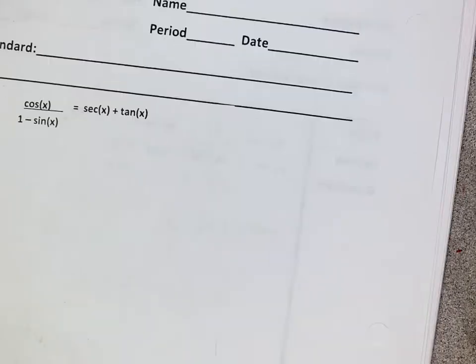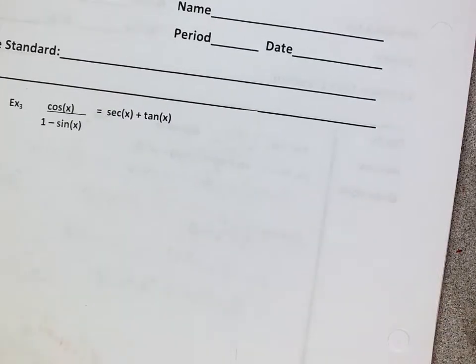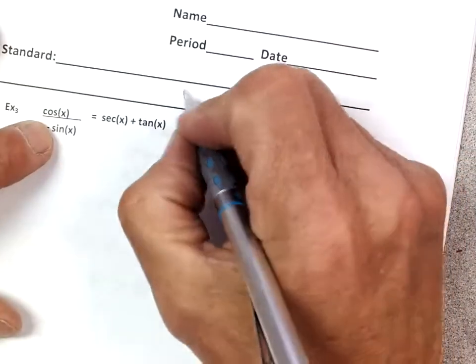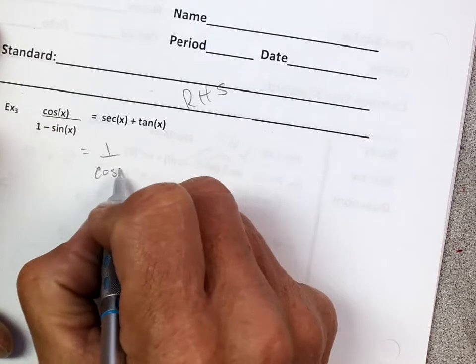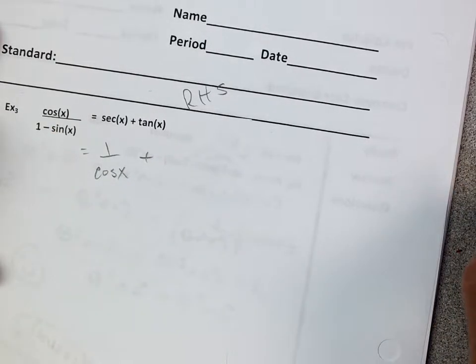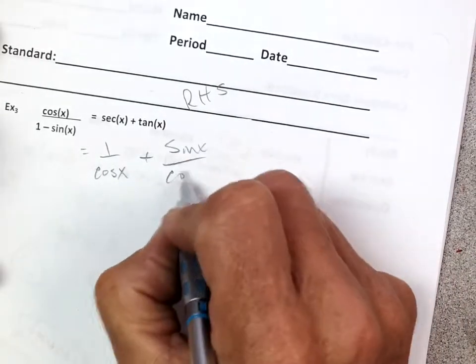Okay, turn the page. Alright, what are we going to do here? Well, what do you think? Any ideas? Look on the right side. Okay, you want to go to the right-hand side. So on the right-hand side, what do you want to do? So we've got a 1 over cosine of x plus what? I think it's just sine over cosine. Sine of x over cosine of x, right?